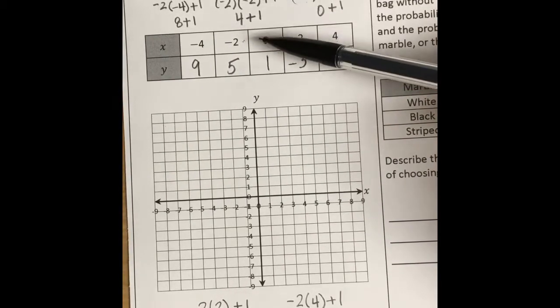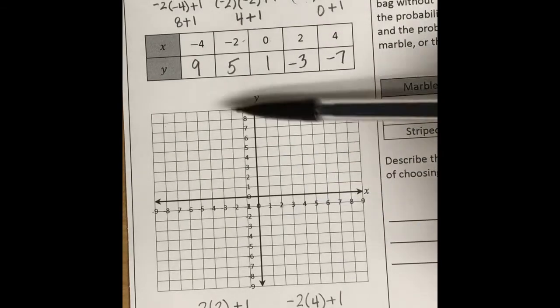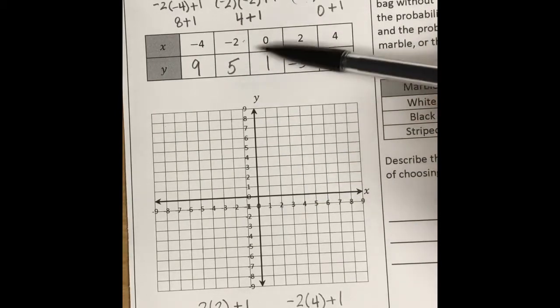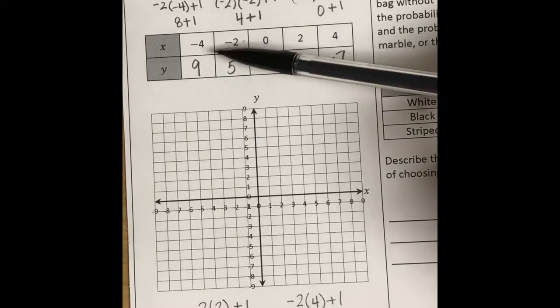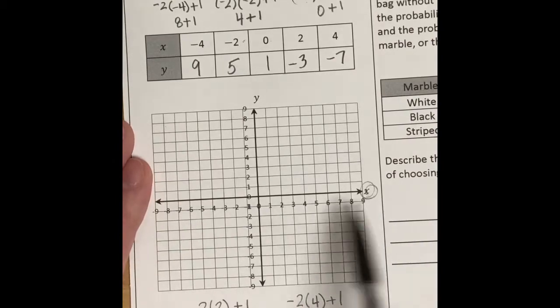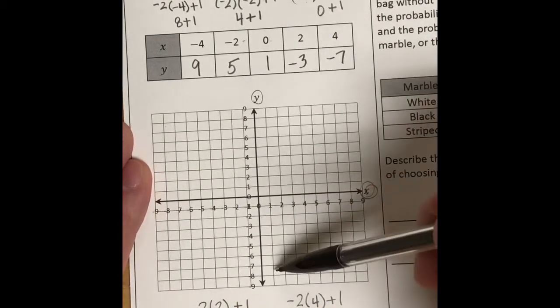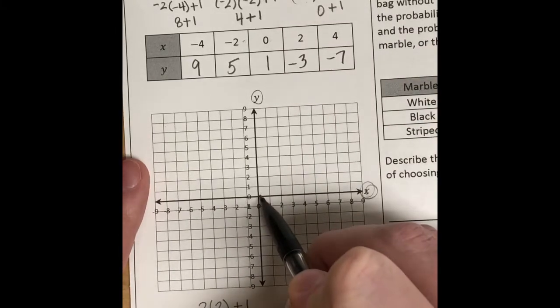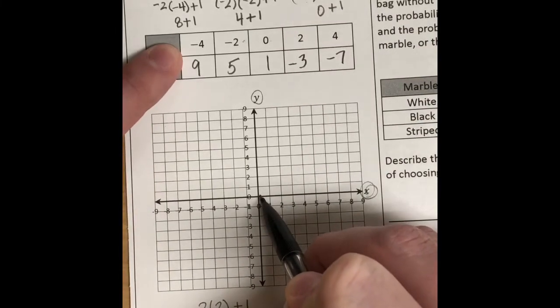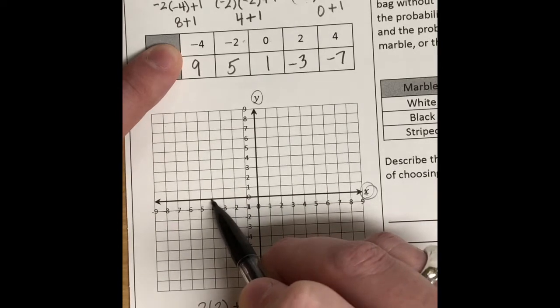You see the equation in a table. And now I'm going to put it in the graph with our ordered pairs because these are each our ordered pairs. Okay, so I'm going to start with the first one. Remember, x is right here. X goes left to right. Y runs up and down. Okay, so we're going to do -4 first. So we're going to go left 4. 1, 2, 3, 4.